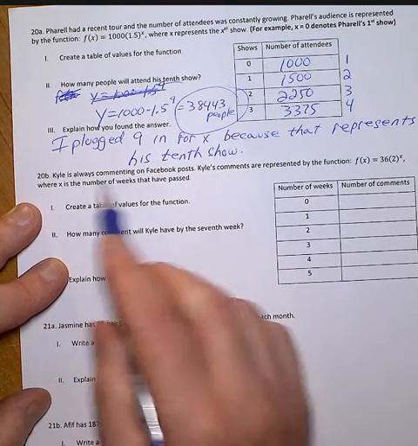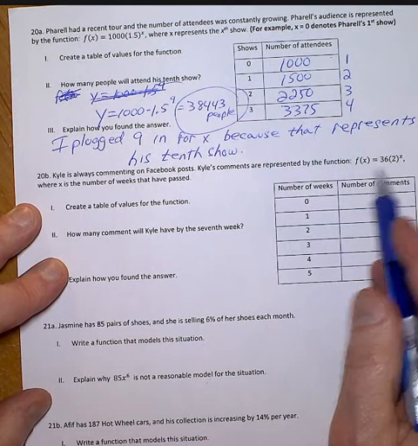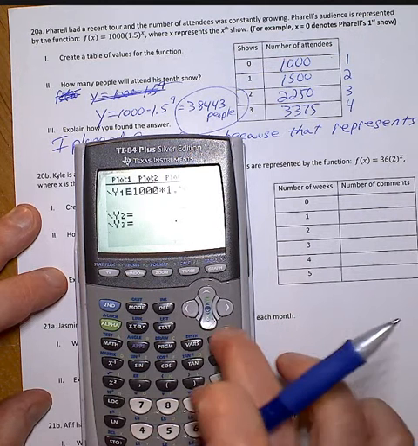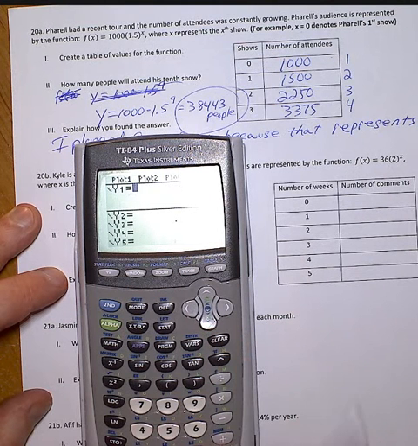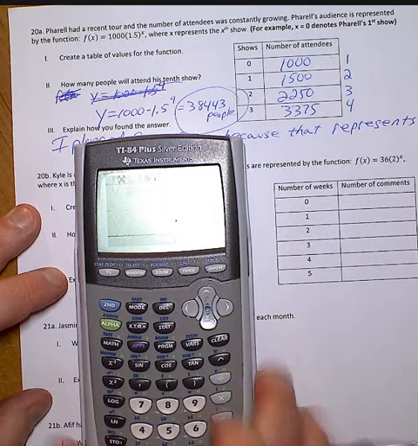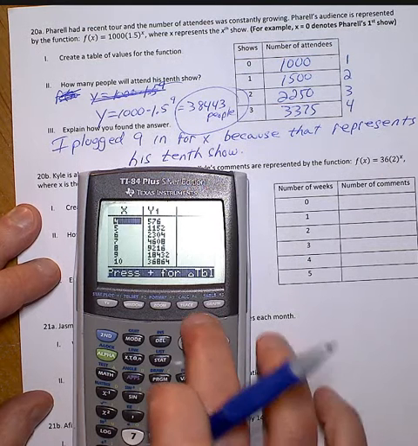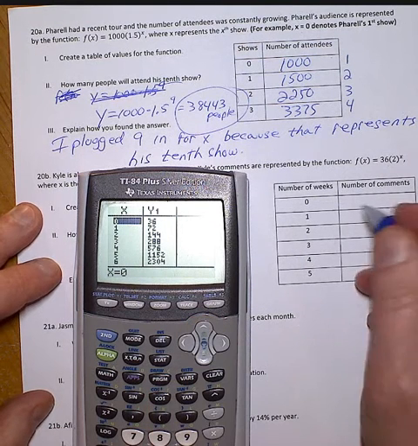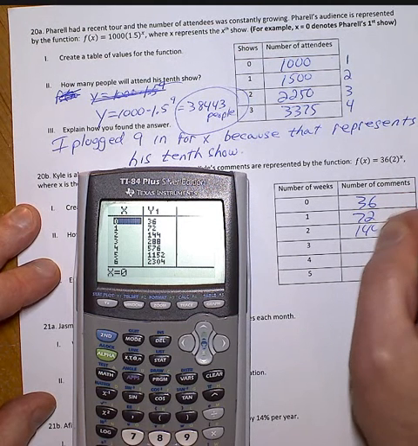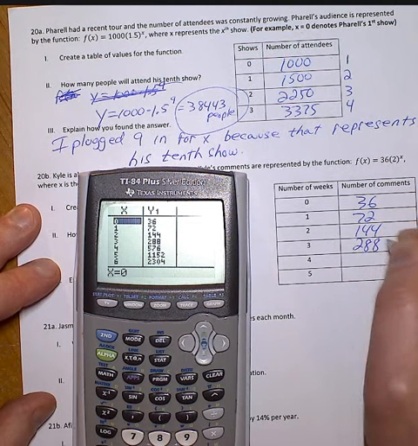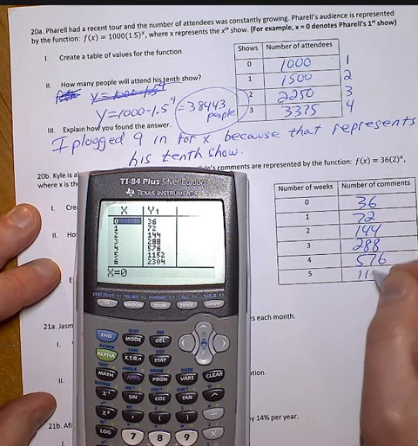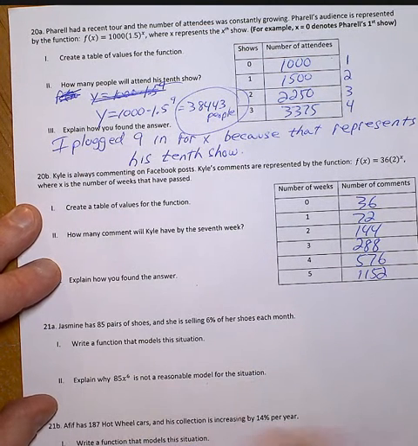Kyle's commenting on Facebook. Kyle's comments are represented by this function. Create a table. We're going to enter this function into our calculator, so we're going to clear out and say 36 times 2 to the x power. Go directly to our table and scroll. It wants to start at 0, so at 0 it's at 36, 72, 144, 288, 576, and at 5 it's at 1152. So we created the table of values.